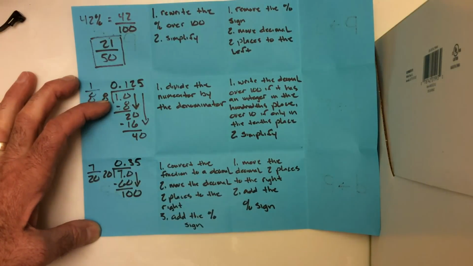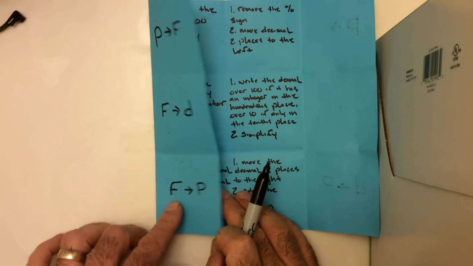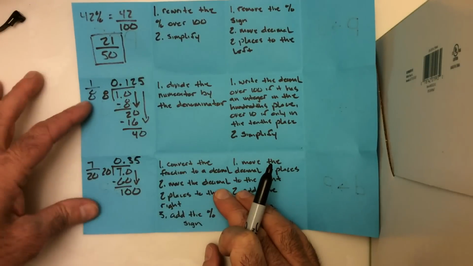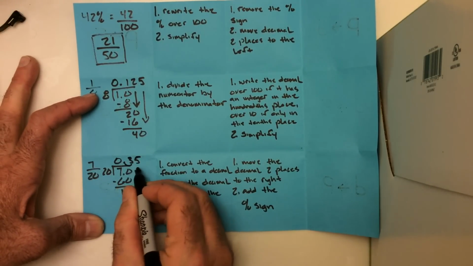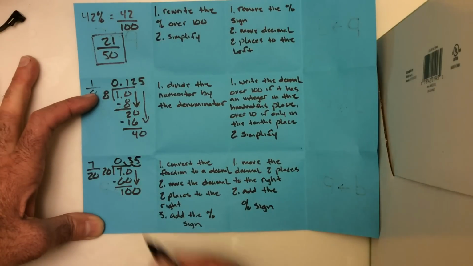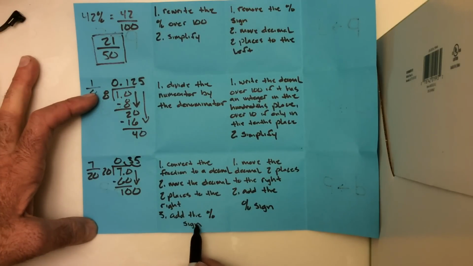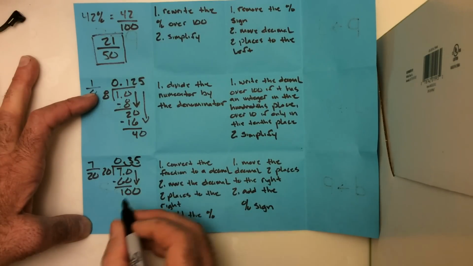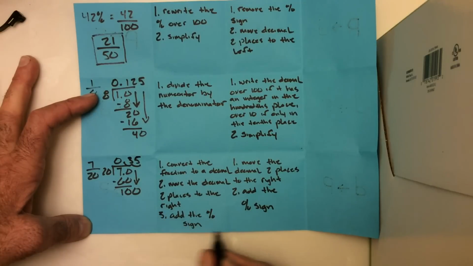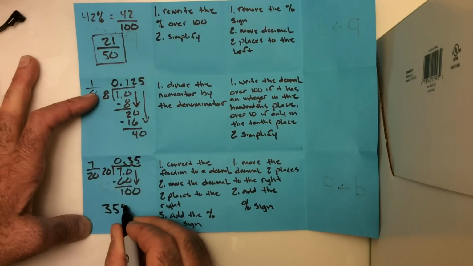Okay, so we're almost there. So now we've converted a fraction to a decimal, but this one we were converting a fraction to a percent. So we need to convert to a decimal first, and then we want to go ahead and move the decimal 2 places to the right, which is the same as multiplying by 100. That gives us the whole number 35, and then we want to add the percent sign back. So we went from 35 hundredths, and now we're going to write that as 35%.